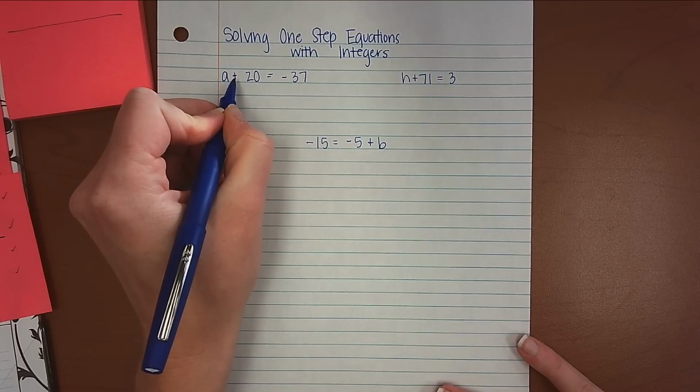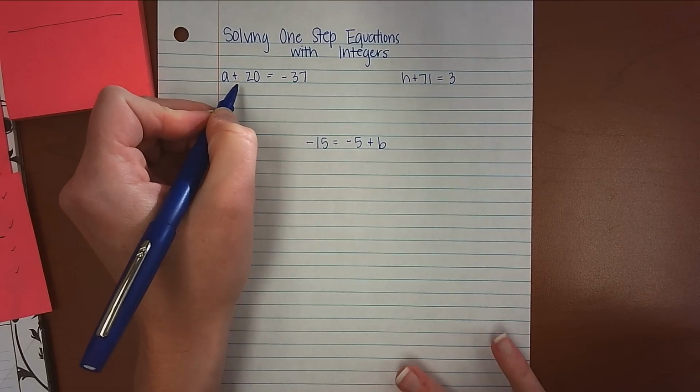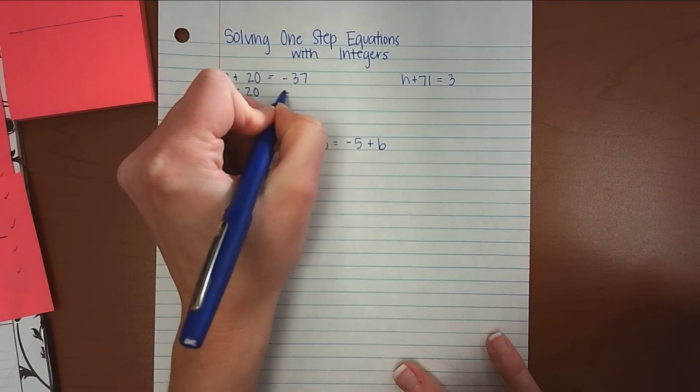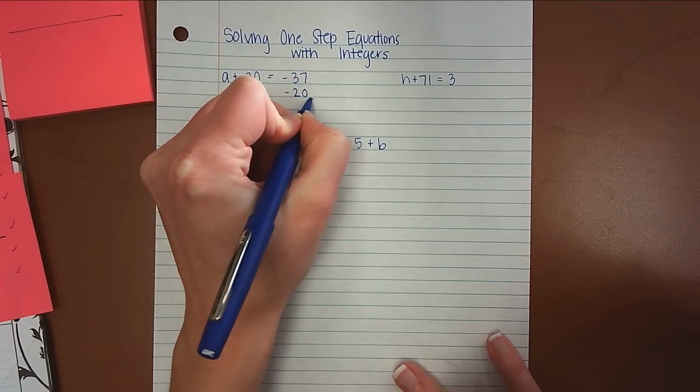Remember that we always want to use inverse operations when we're solving. So the inverse of add is subtract. And if I do it to one side, then I must do it to the other.